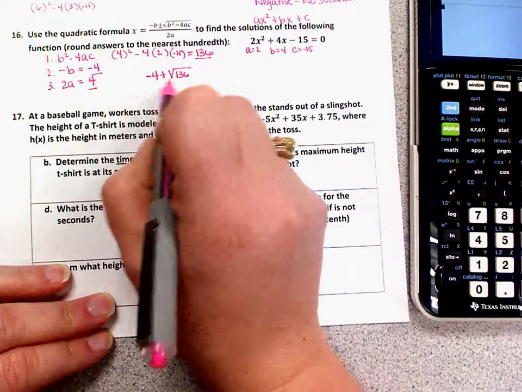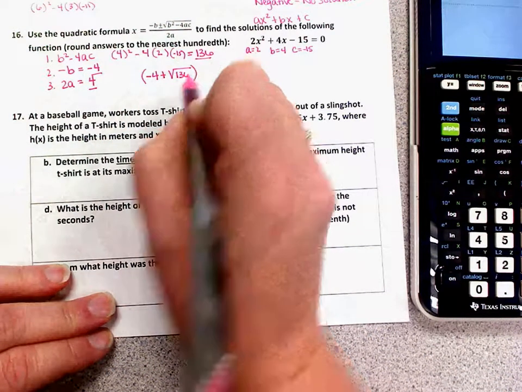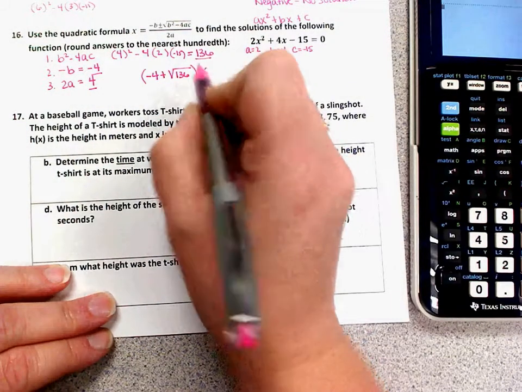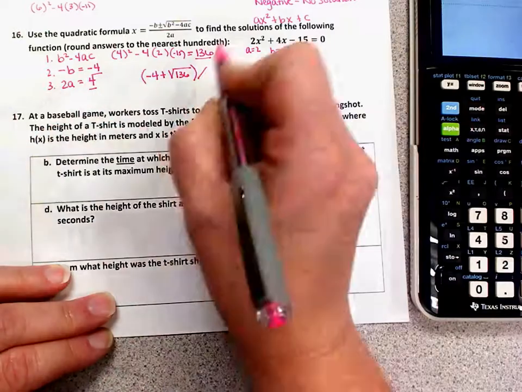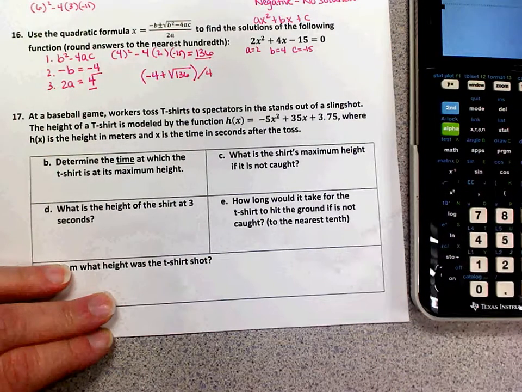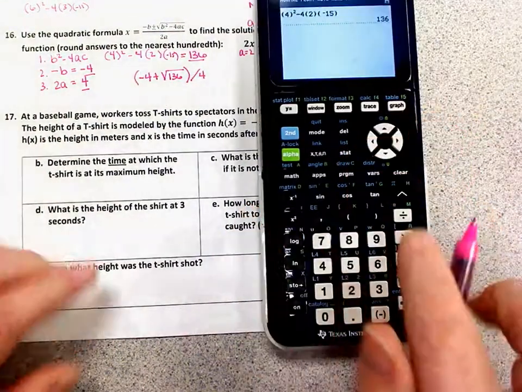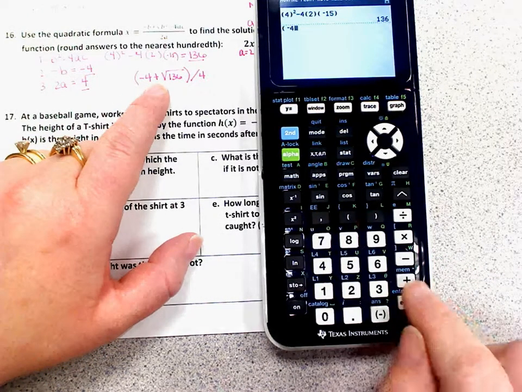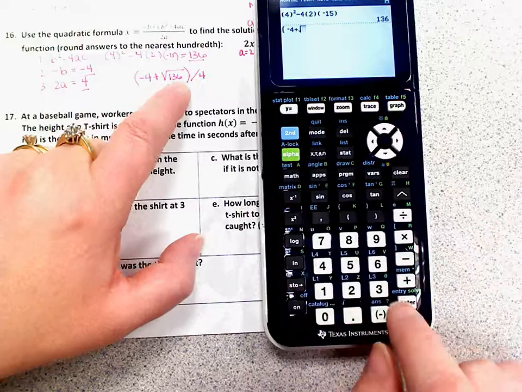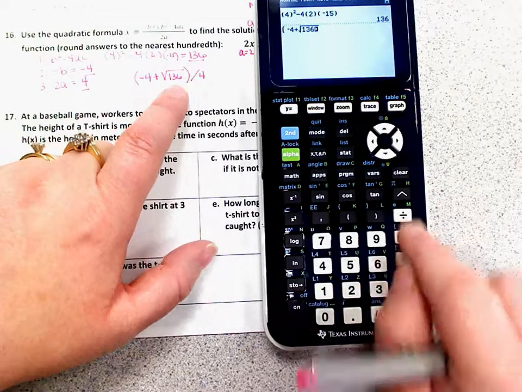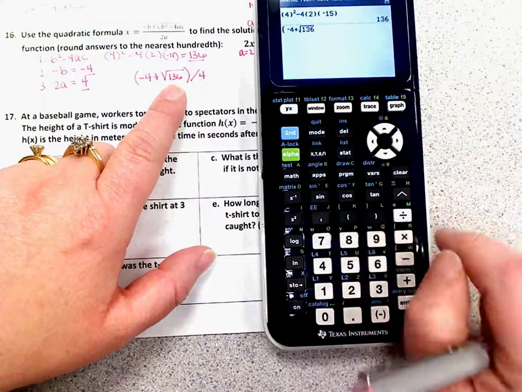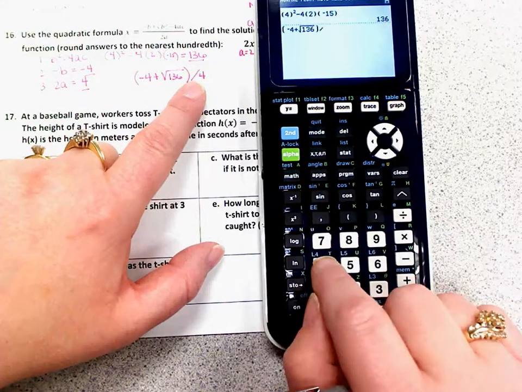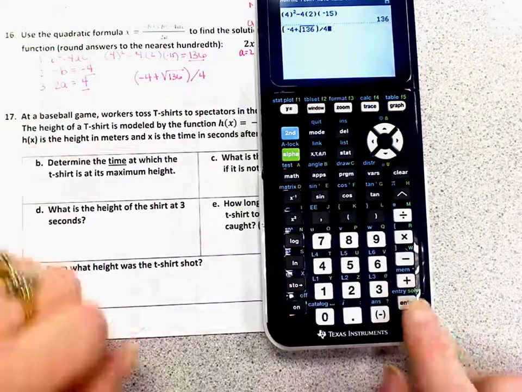So when I put this in my calculator, I'm going to put this numerator in parentheses, so my calculator knows this whole thing is divided by 2a. And remember, 2a is 4. So that's how I'm going to put that in my calculator. I'm going to open the parentheses and put that opposite of b number, then plus the square root of my discriminant, which was 136, and then I'm going to right arrow out of that radical before I close that parentheses, and then divide that by my 2a value, which is 4. And that'll give me my first solution.